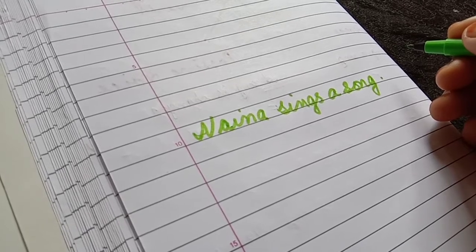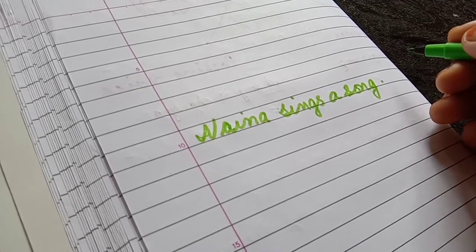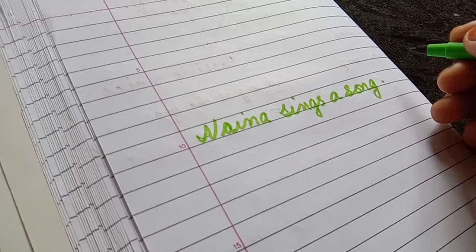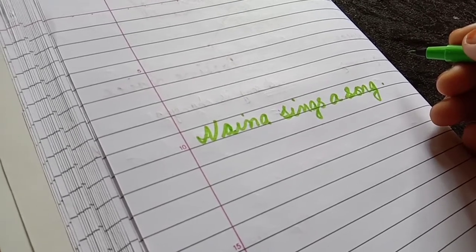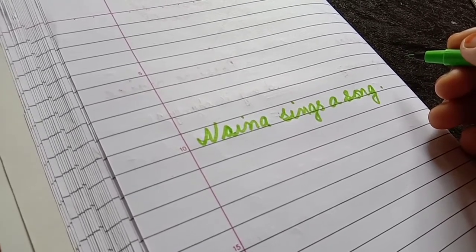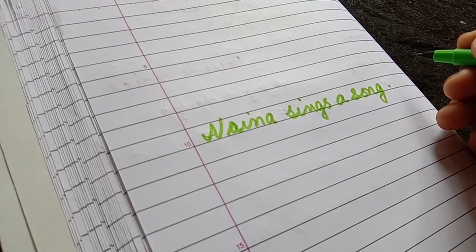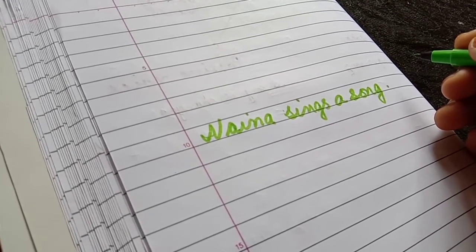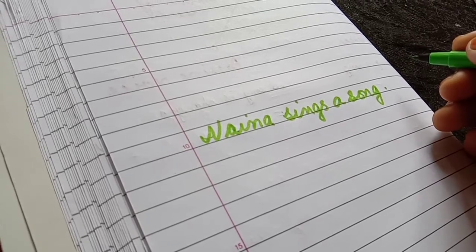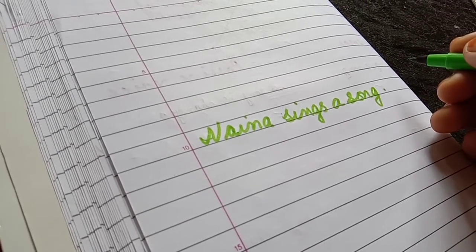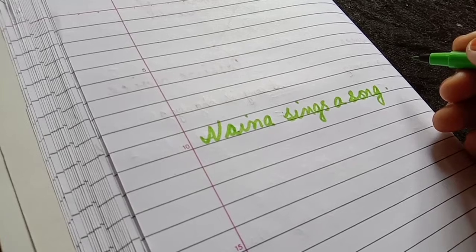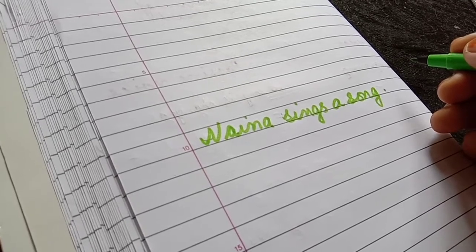The doer of the action means the person or the thing who is doing the action. Or rather, to be very simple, the person, thing or place that we are talking about is the subject.